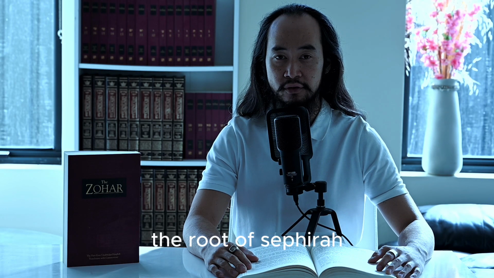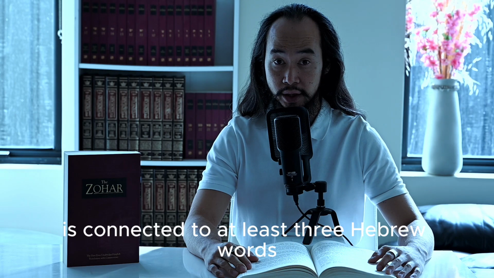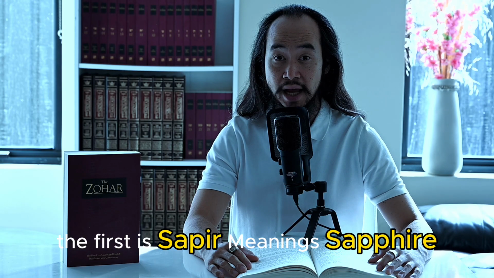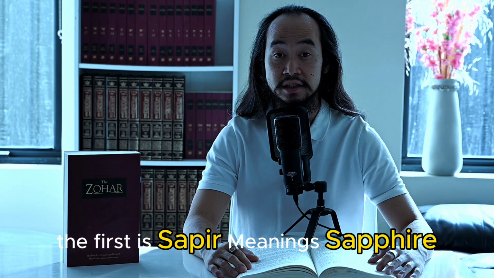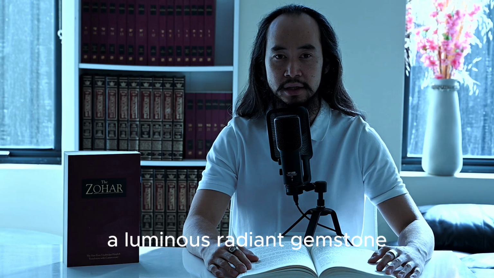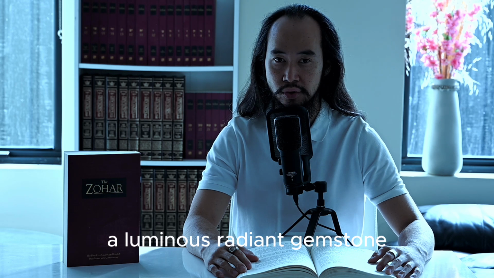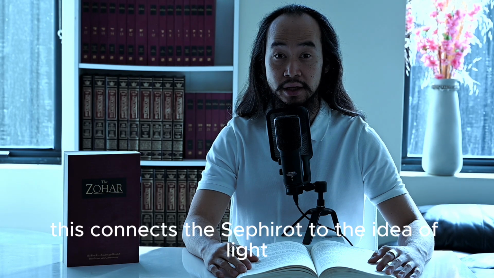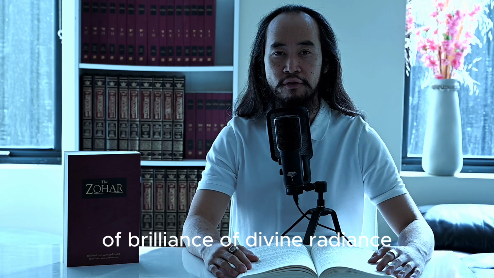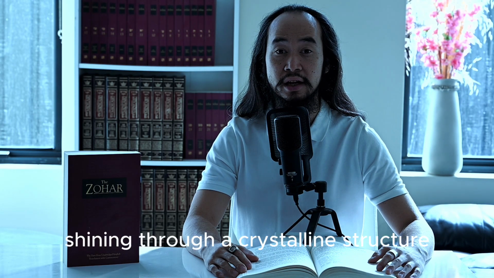The root of Sefirah is connected to at least 3 Hebrew words. The first is sapir, meaning sapphire, a luminous, radiant gemstone. This connects the Sefirot to the idea of light, of brilliance, of divine radiance, shining through a crystalline structure.